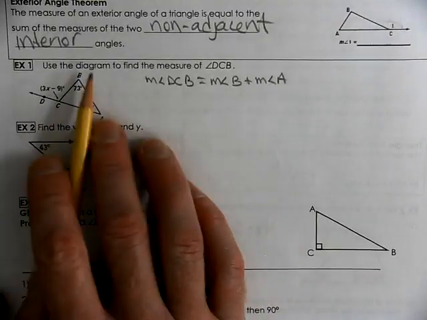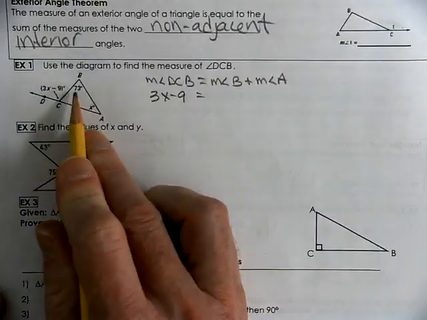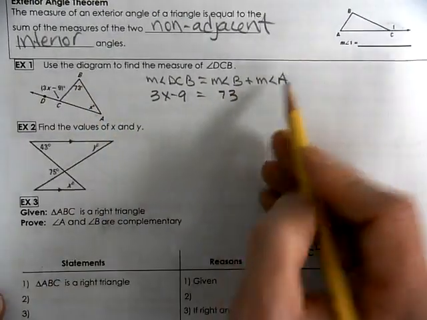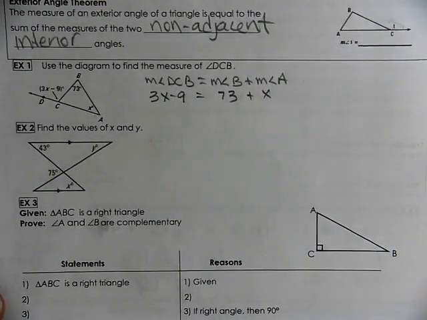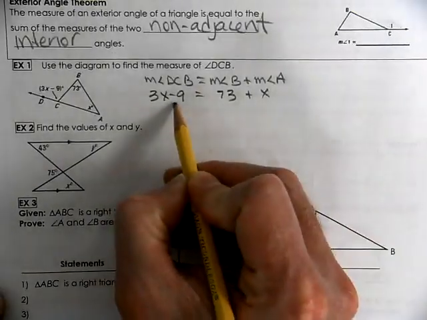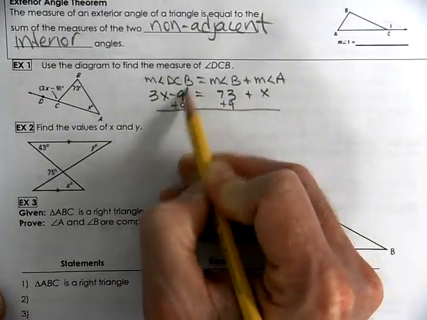So DCB is 3x minus 9. Angle B is 73. Angle A is x. So I substituted in all my values. Then you add your values across.